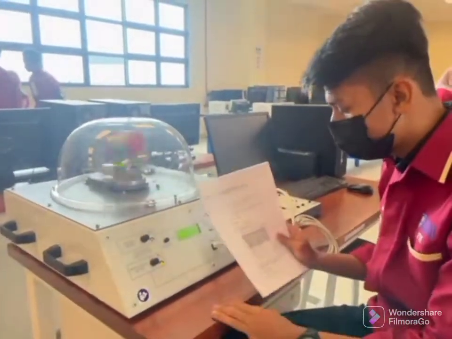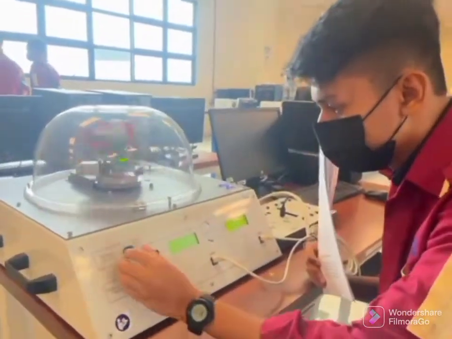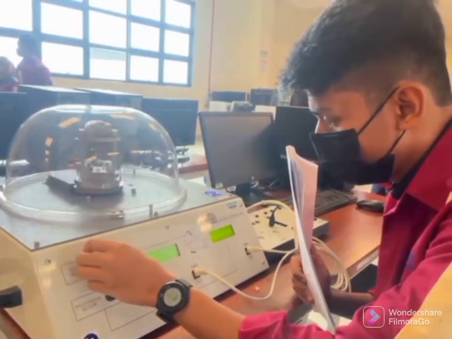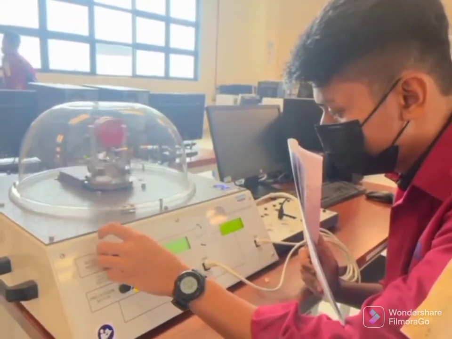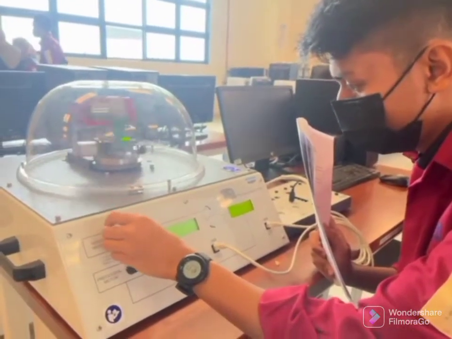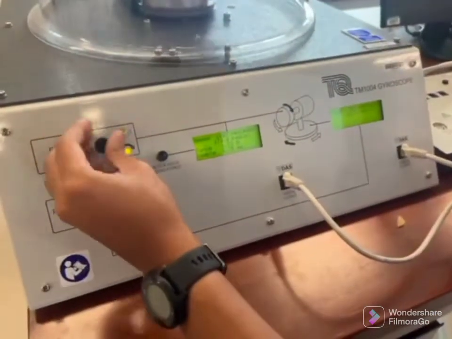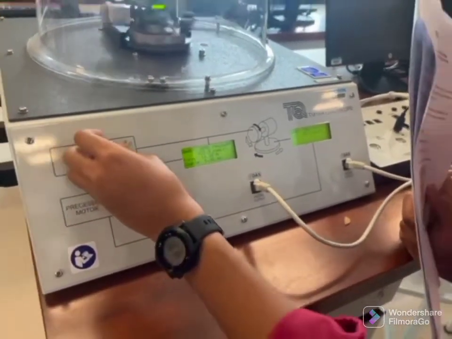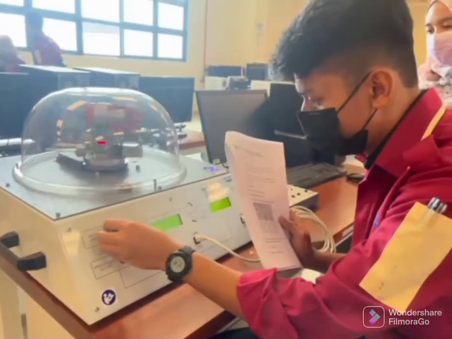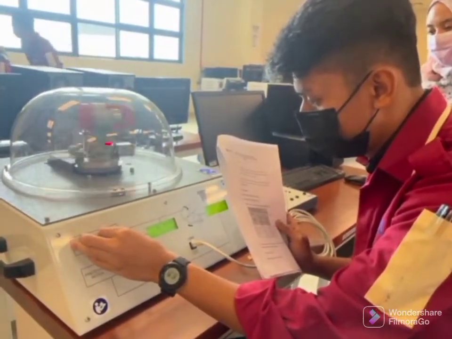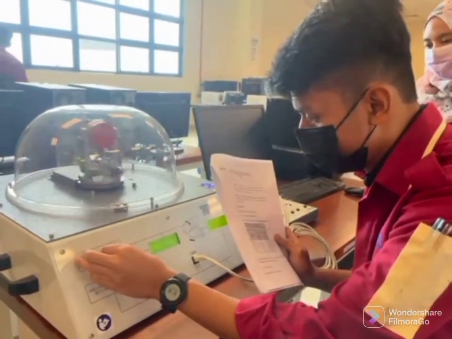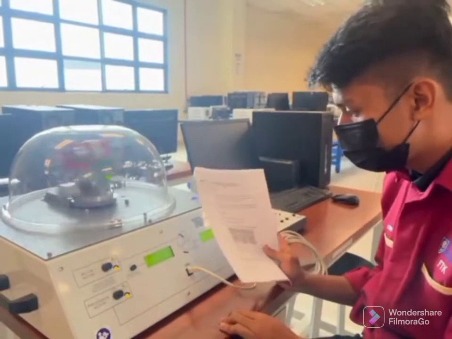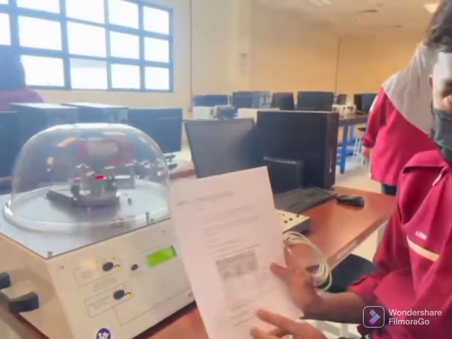For rotor velocity radian, we need to set up to 250. From this, we need to take the value of the force and couple, and we write them in the lab sheet.